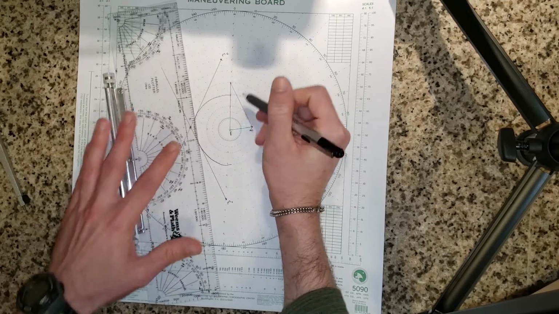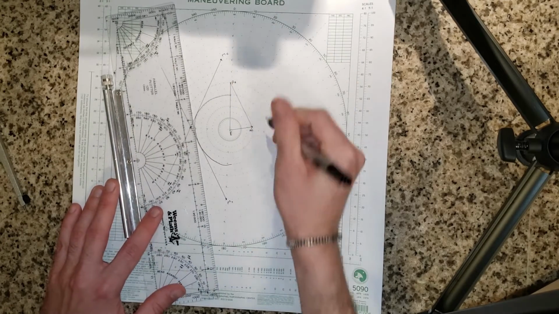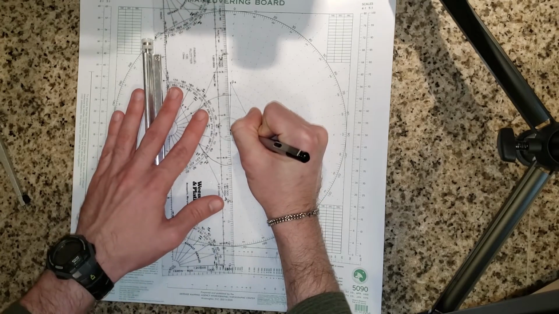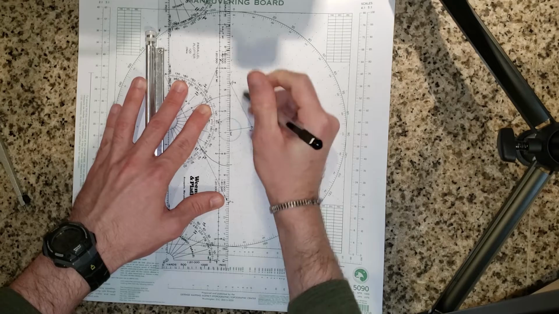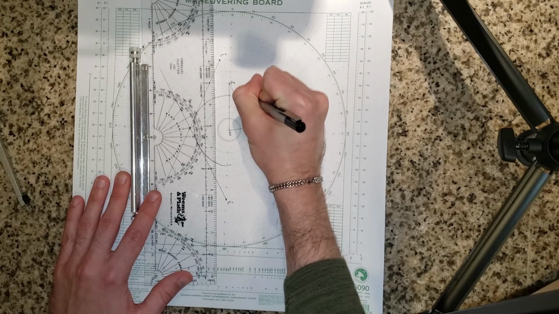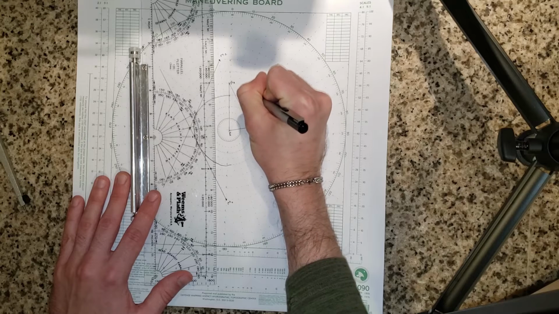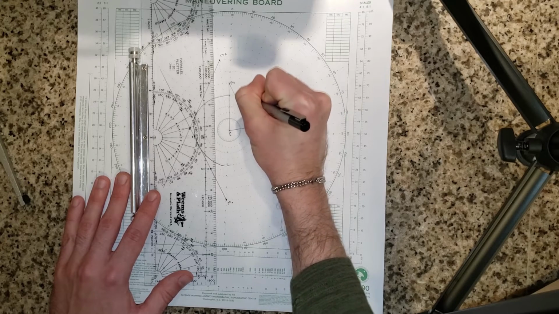Because we're doing two legs, we're going to go ahead and label this point R1 so we don't get confused. And we determine that our first course to drive is 358 degrees true at a speed of 20 knots.